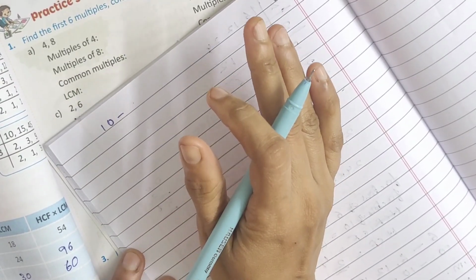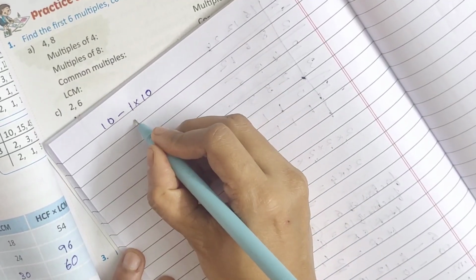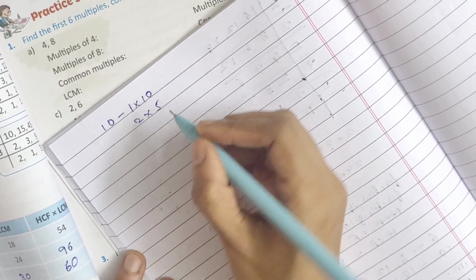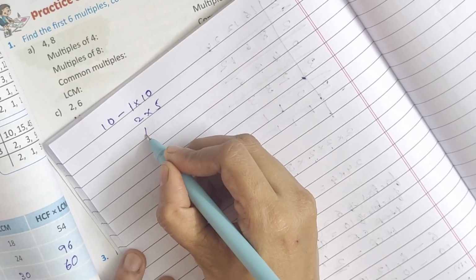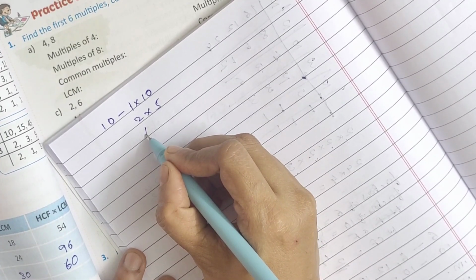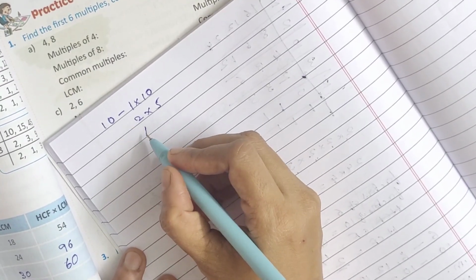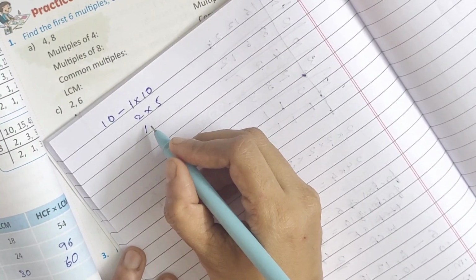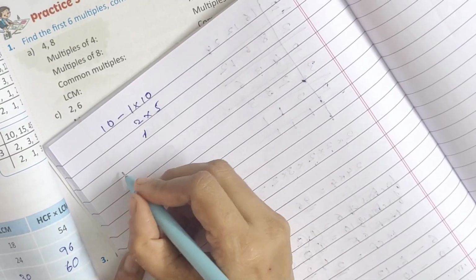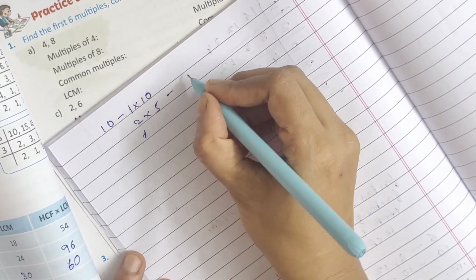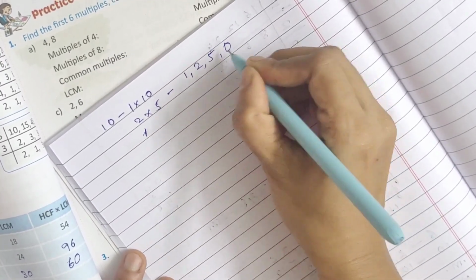You know factors, right? 1 tens are 10, 2 fives are 10, 3 no, 4 no, 5 twos are 10, 6 no, 7 no. So factors of 10 are 1, 2, 5, 10.